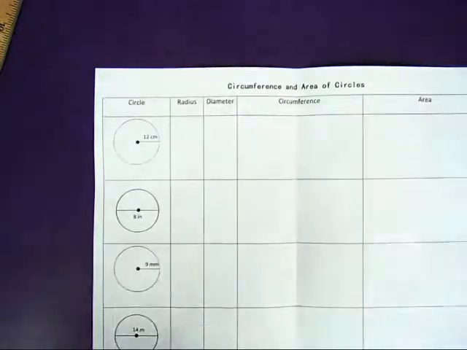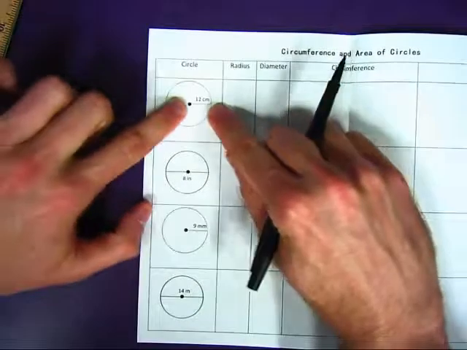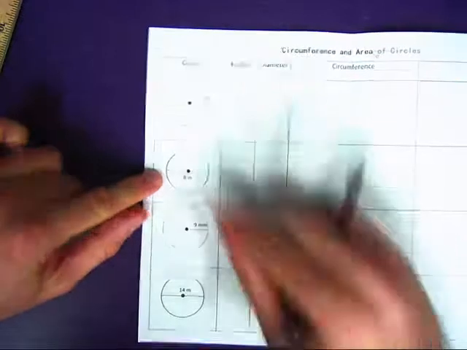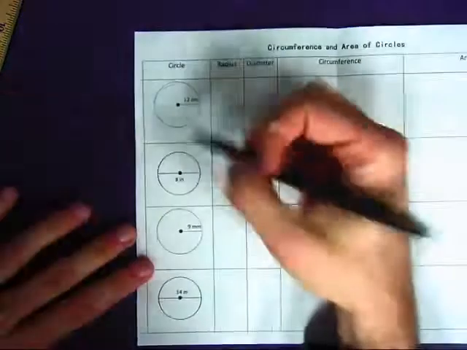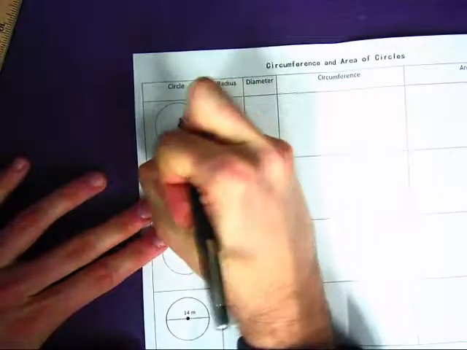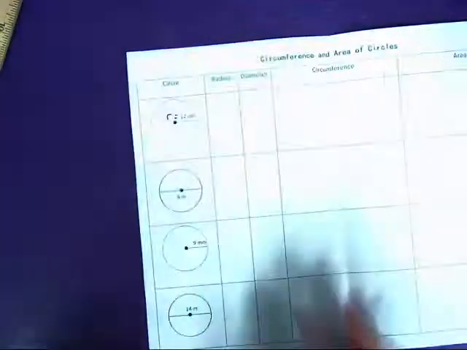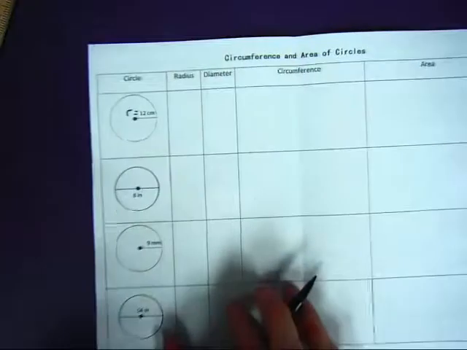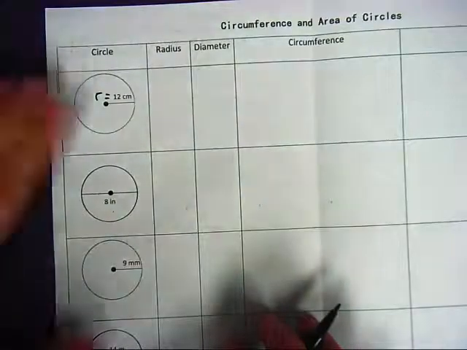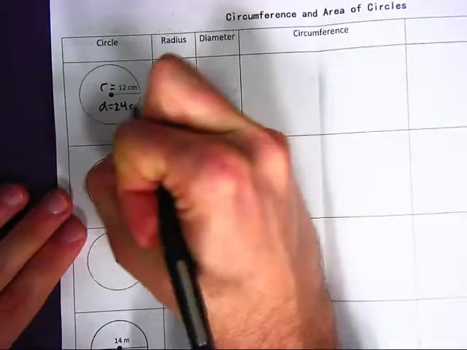When we open up, we're just going to do two simple examples. We can look here. We have four different circles: one with a 12, an 8, a 9, and a 14. They're giving us different information in these problems. So here, that's a 12 because it only goes halfway, from the point to the edge. We know that's the radius. One good habit is that I always label whatever I'm given. So radius here is 12, which means the diameter is 24 centimeters.